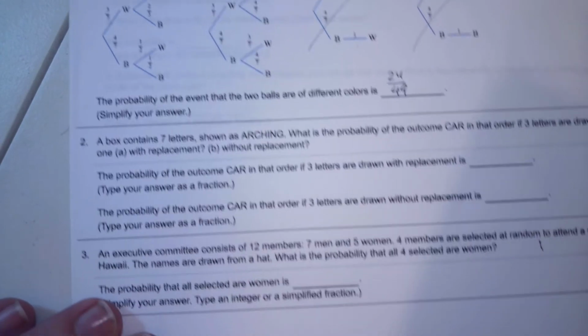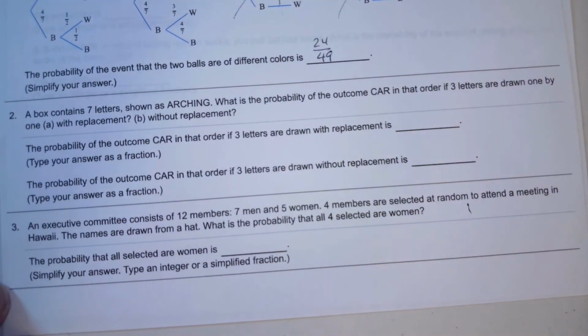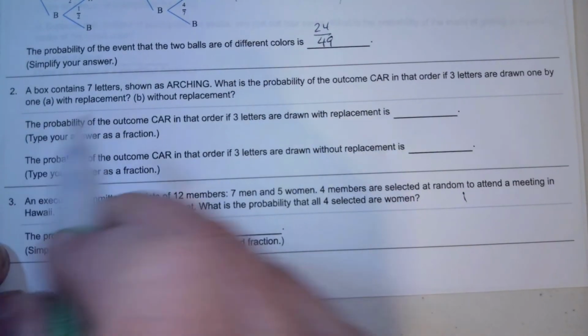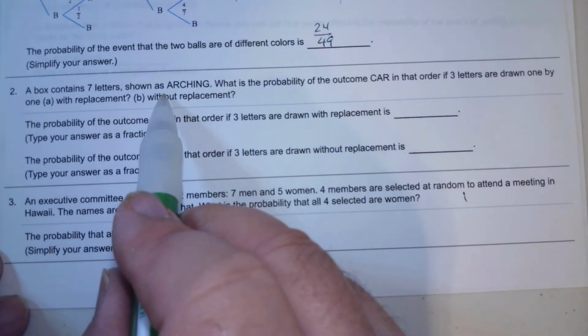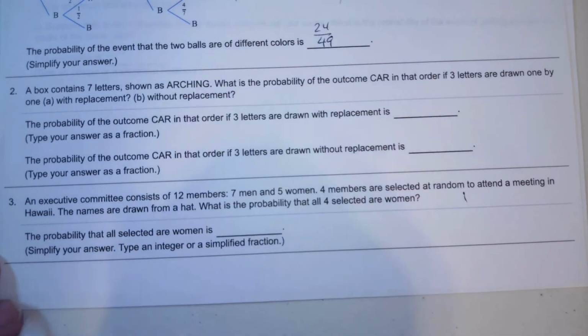All right, let's look at the next one. Question number 2. A box contains 7 letters as shown, ARCHING: 1, 2, 3, 4, 5, 6, 7.